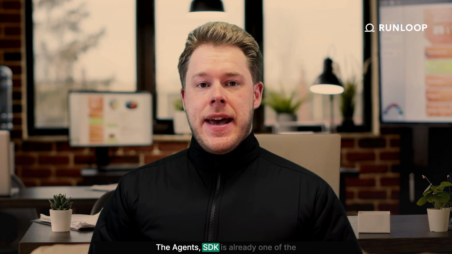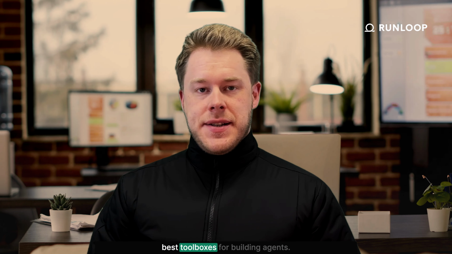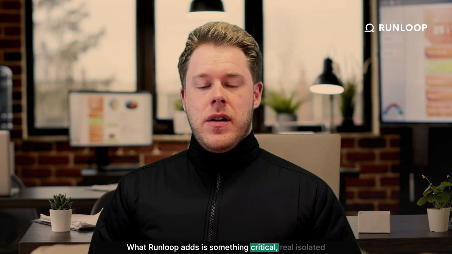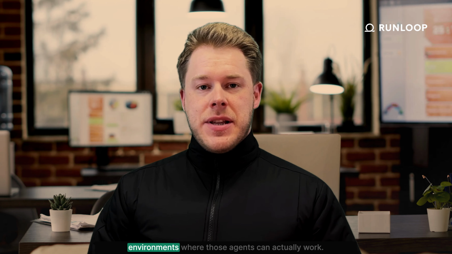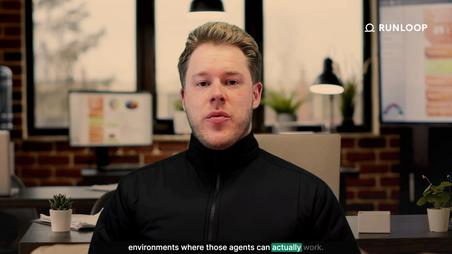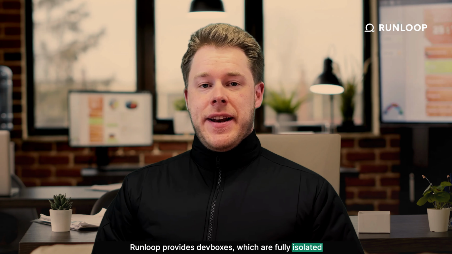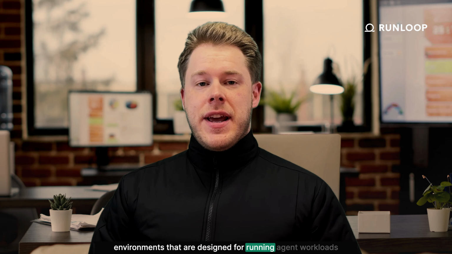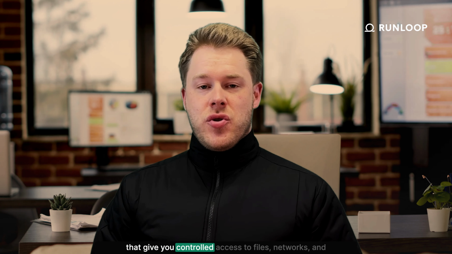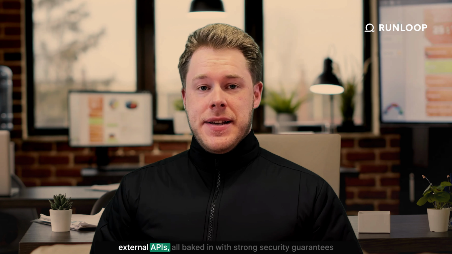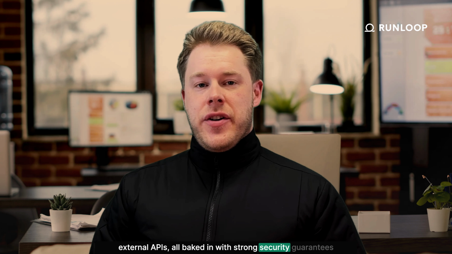The Agents SDK is already one of the best toolboxes for building agents. What Runloop adds is something critical: real, isolated environments where those agents can actually work. Runloop provides Devboxes, which are fully isolated environments designed for running agent workloads that give you controlled access to files, networks, and external APIs, all baked in with strong security guarantees.